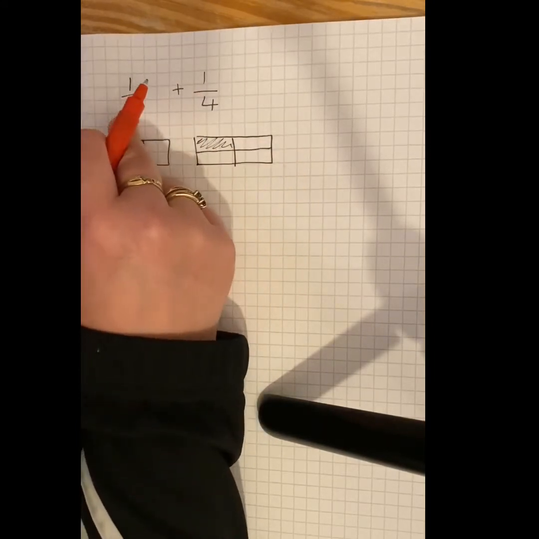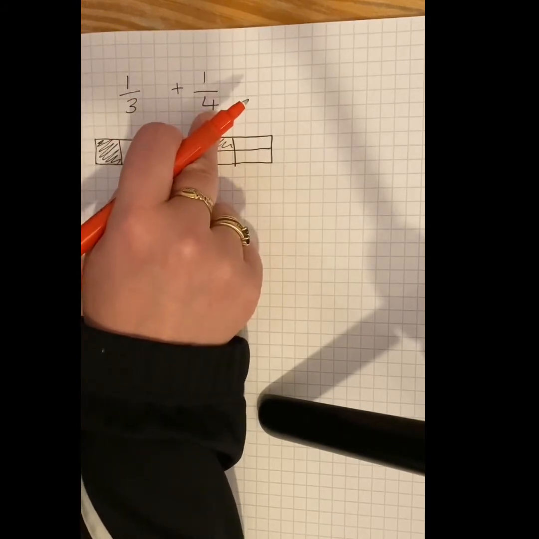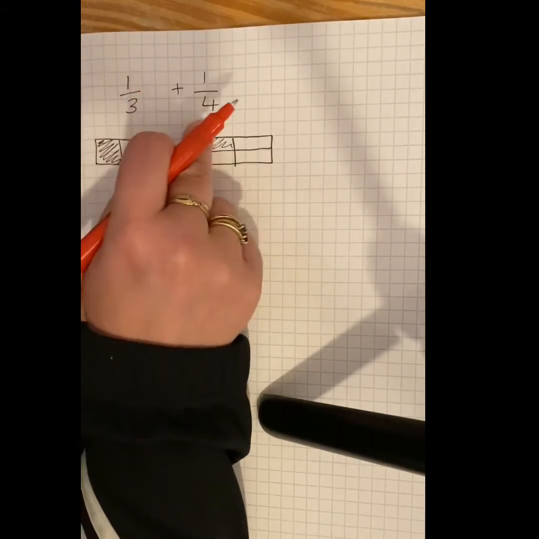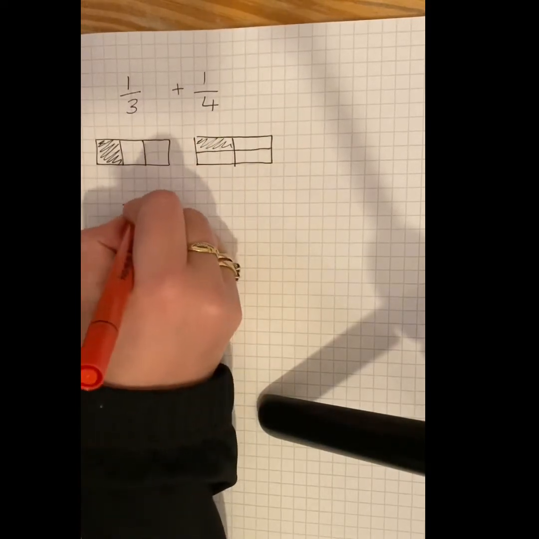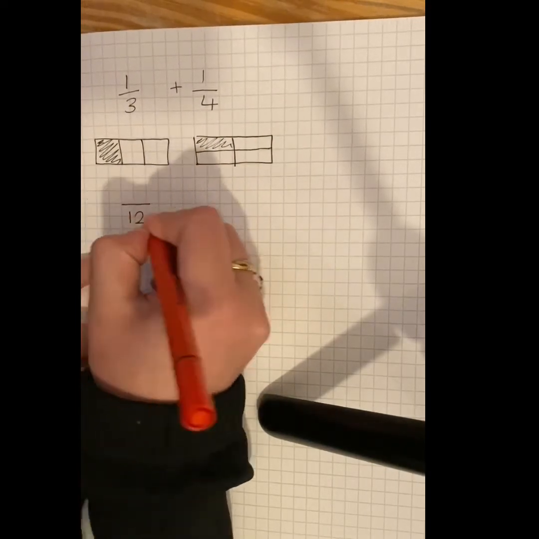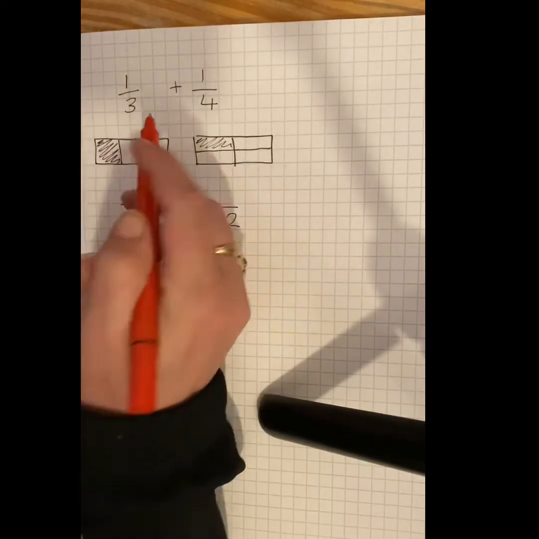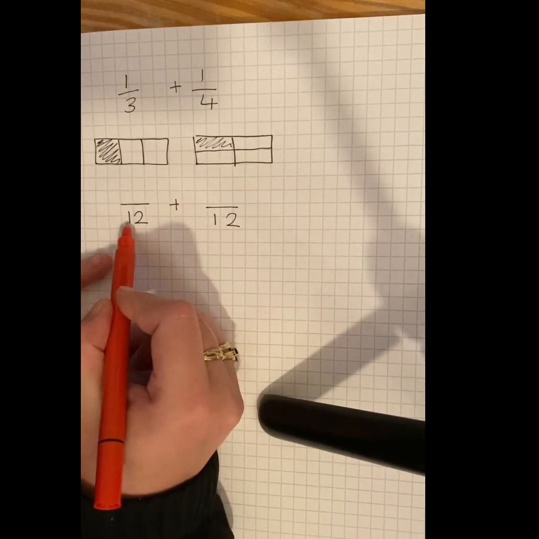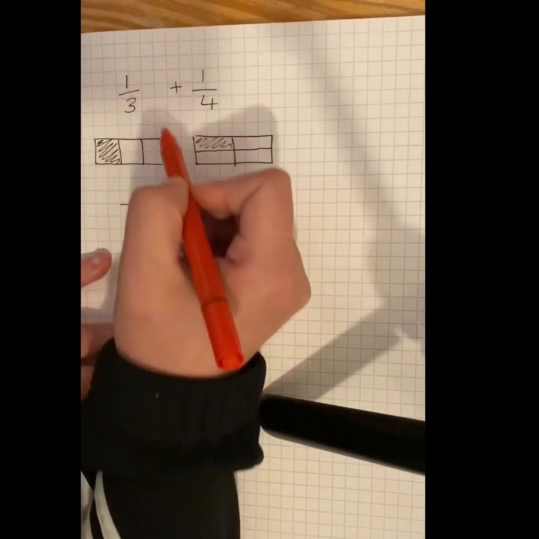That means we need to find a multiple of 3 and 4. Okay, so the lowest multiple of 3 and 4 is 12. So we put them both over 12. So how do we get from 3 to 12? Well, we multiply by 4. So what we do to the bottom, we must do to the top.